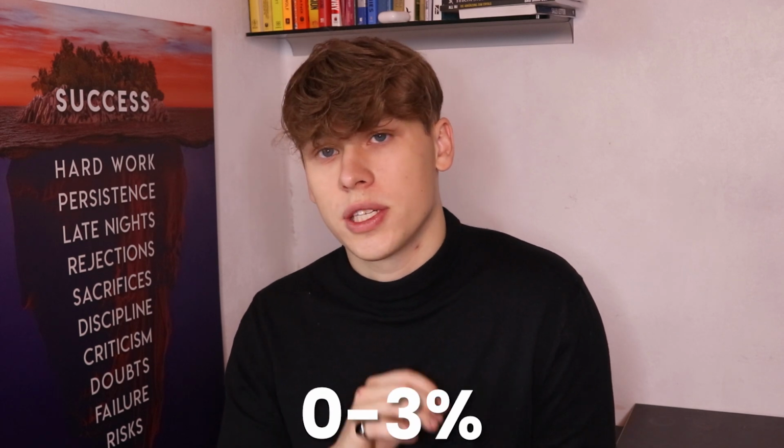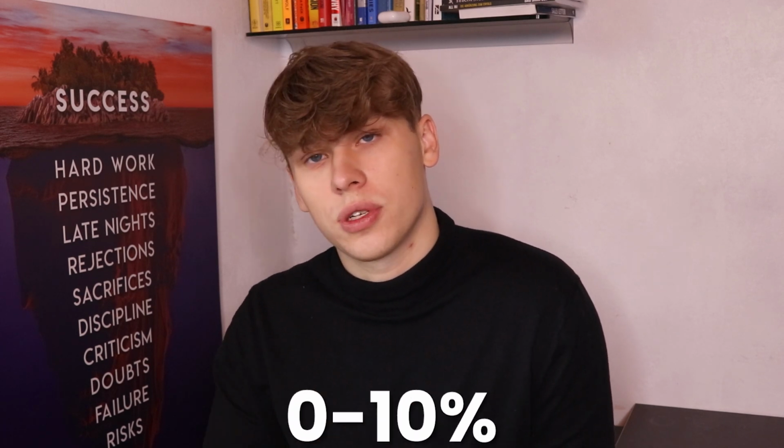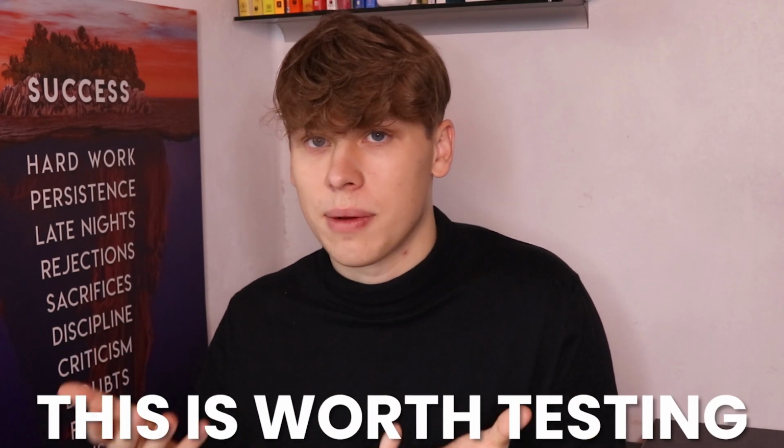Now, how do you segment your LLAs? Well, there are different ways to do that. I personally prefer setting up my LLAs this way: 0 to 1%, 0 to 3%, 0 to 5%, 0 to 7%, 0 to 10%. But this is also something that I try out and split test. It could also be 0 to 1%, 1 to 3%, 3 to 5%, 5 to 7%, 7 to 10%. You will see different results, and this is also something worth testing.